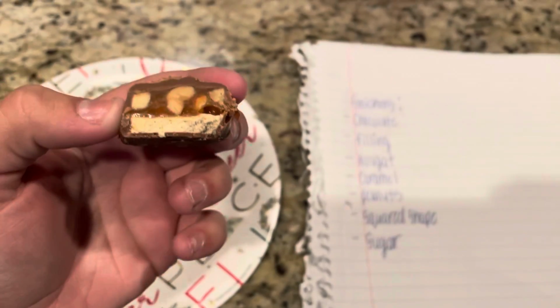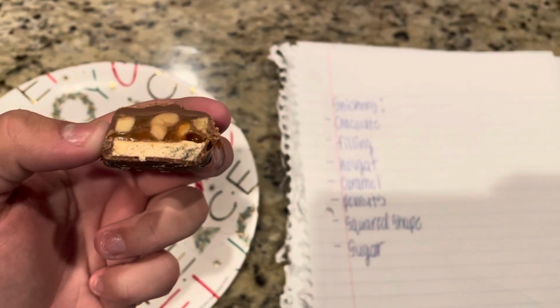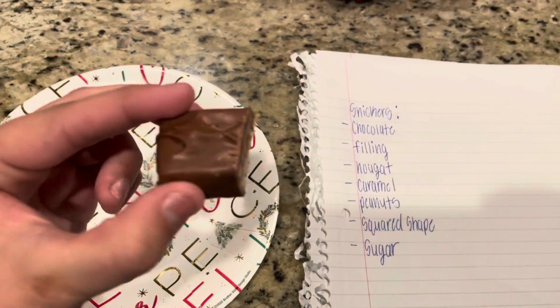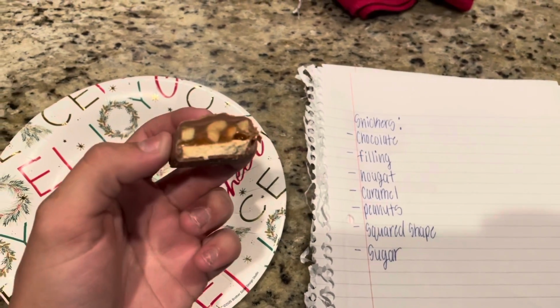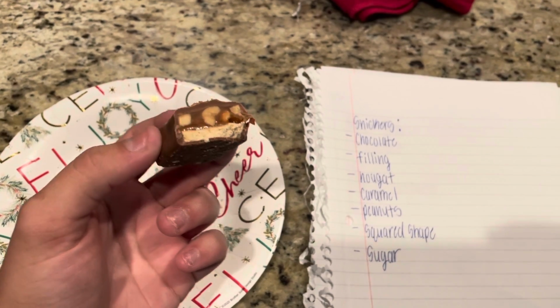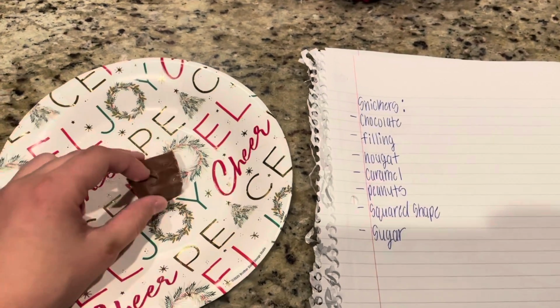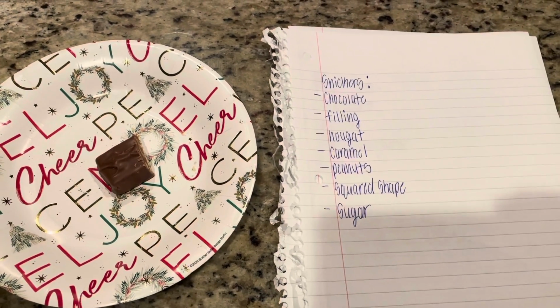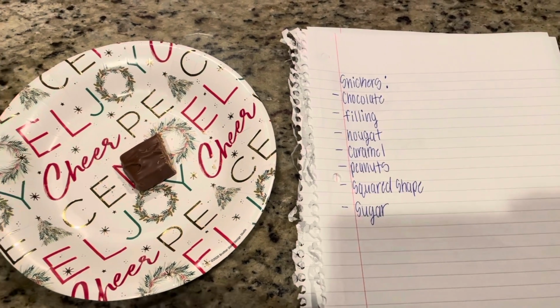As we can see, it does have a filling of caramel, nougat, and peanuts, and it is a square shape. And on the outside, we can see that it is covered in chocolate. It is made out of sugar, and you should get a piece of paper or Google Doc to write down all the traits of the organisms.